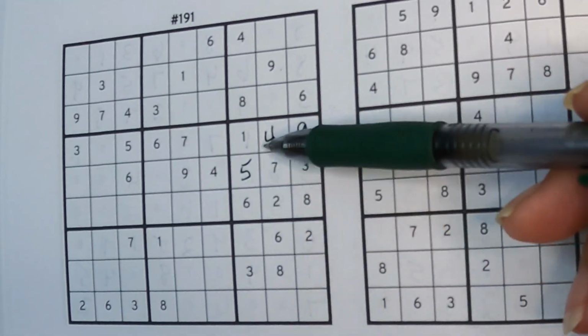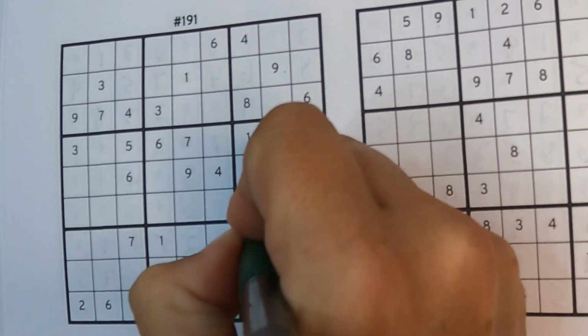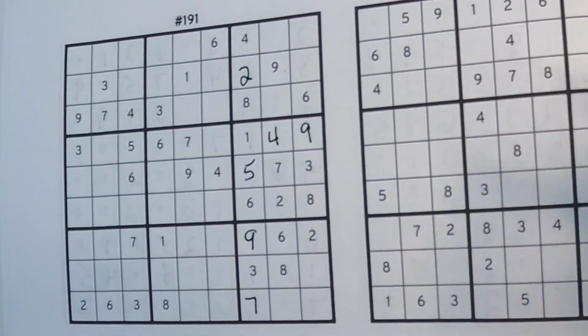For this column, we're missing 2, 7, and 9. We've got 2 and 7 here, so this is our 9. That 2 makes this our 7, 2.